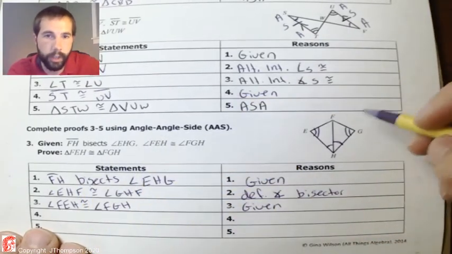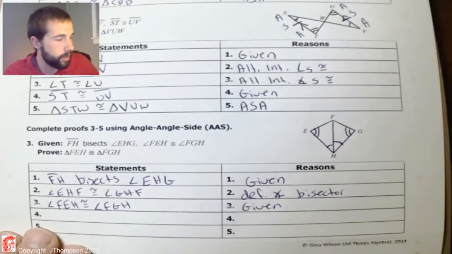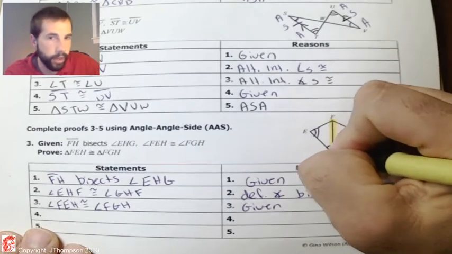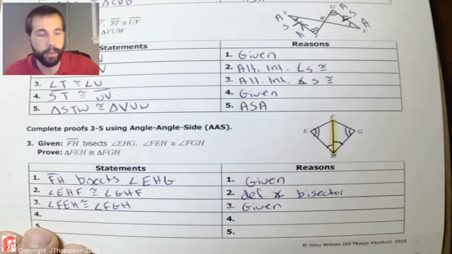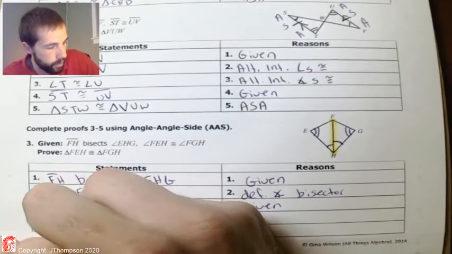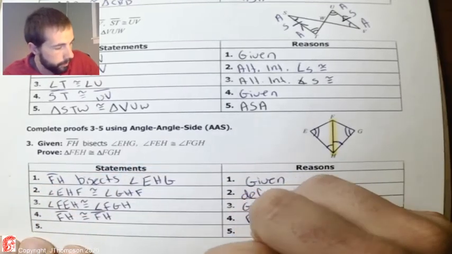Okay, the last thing that we're going to have to do is, since there's no more givens, we have to look at our picture, and you should see that we have the shared side. Anytime we have the shared side, that's the reflexive property, because FH is part of the triangle on the left, and FH is also part of the triangle on the right, so it's congruent to itself. FH is congruent to FH by the reflexive property.